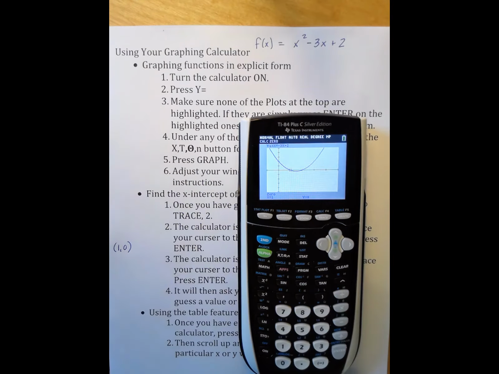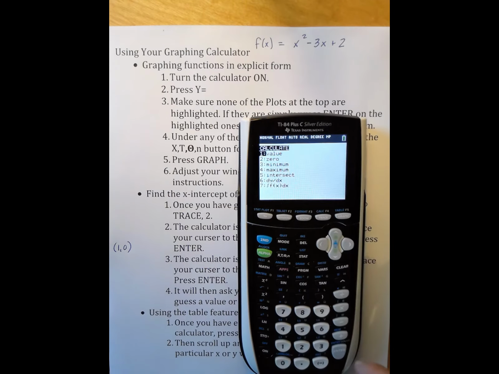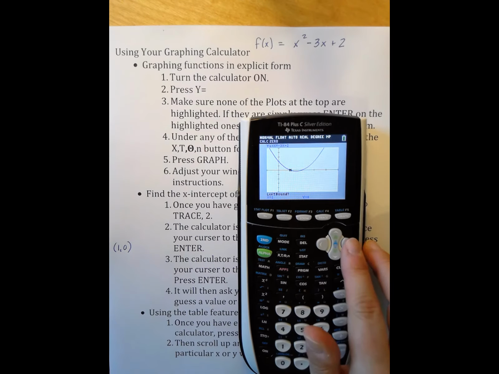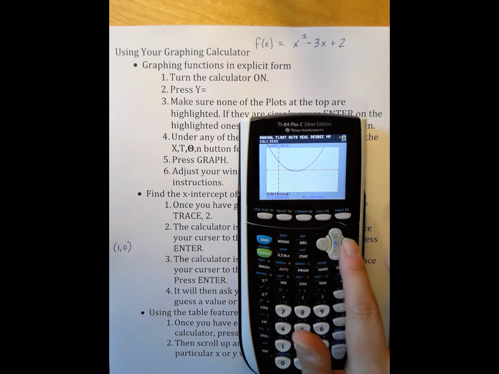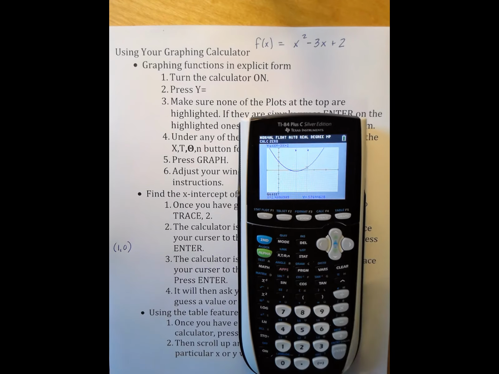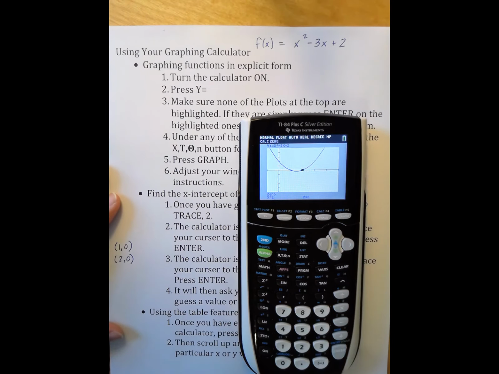So now we're going to do the process again to find the other one. Again, second trace or calculate. I want to find the zeros of the x-intercepts. I need to be to the left of my second x-intercept, so that's over here. I need to be to the right of that second x-intercept, so that is over to the right. I don't care to guess. And there's my other x-intercept, 2, 0.